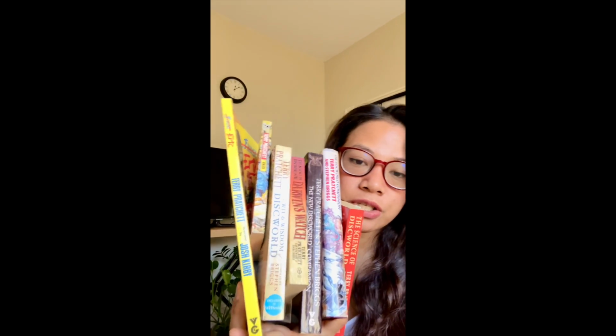So I have always been a fan of Terry Pratchett for years now, probably a good 10-15 years. And I have been collecting his books all this time. And then I stopped. And now I'm once again on a streak of collecting the accompanying books.